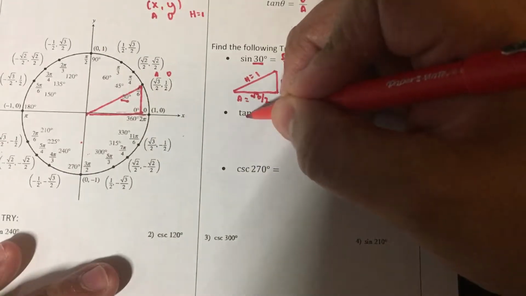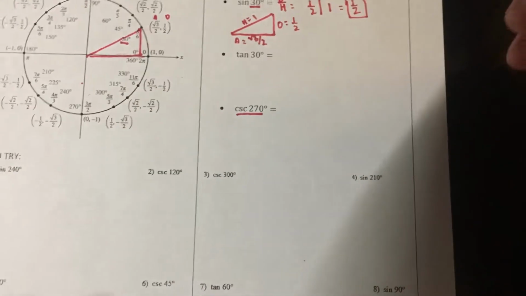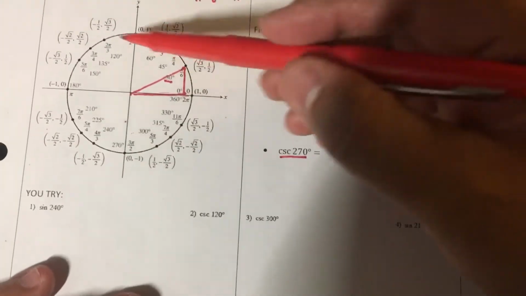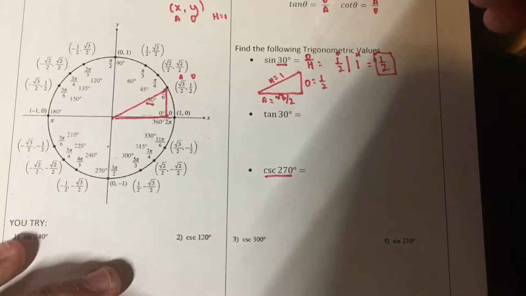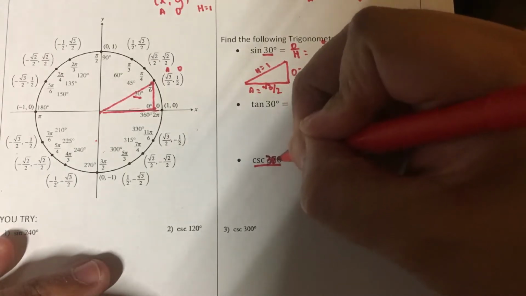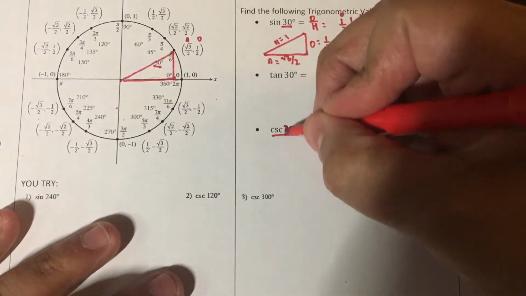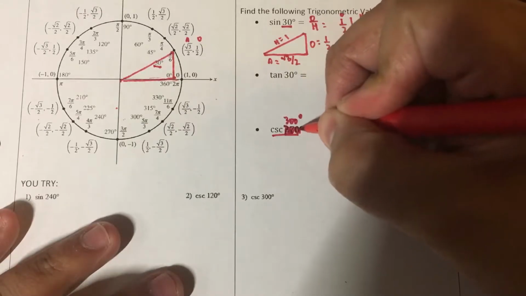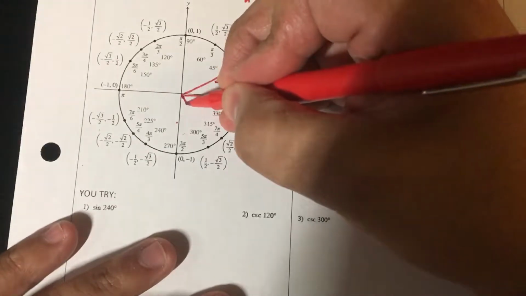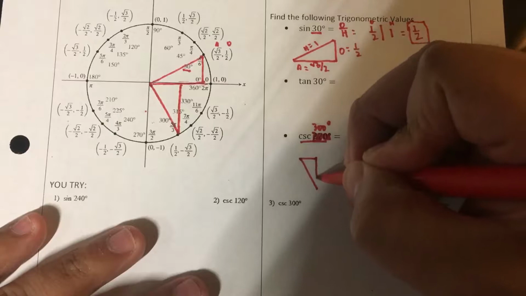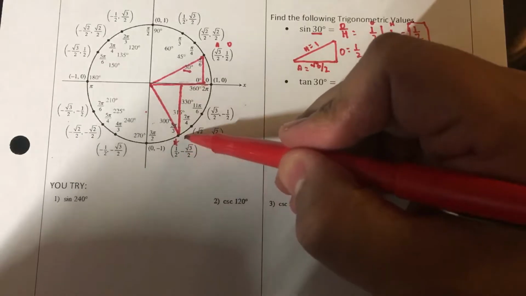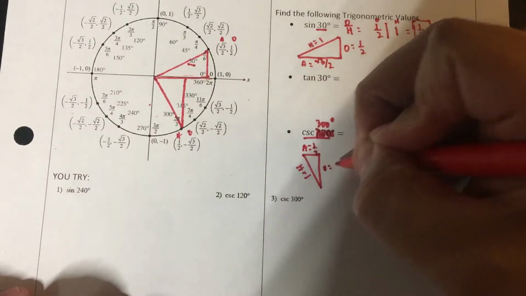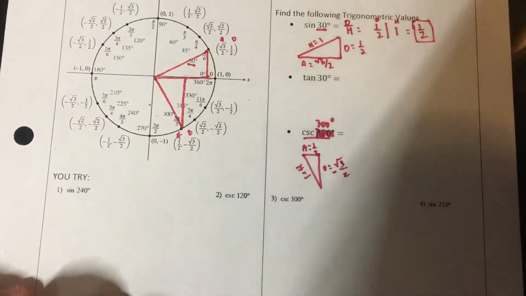So let's do this bottom one. Cosecant of 270. So again, I'm going to start by, can I find 270 on my, well, let's not do that one. Let's make it 300. So it's cosecant of 300 degrees. I'm going to look for 300 degrees on my circle, and I do see that it's right here. So this is the triangle that I've made. H is equal to 1, A is equal to 1/2, and O is equal to negative square root of 3 over 2.